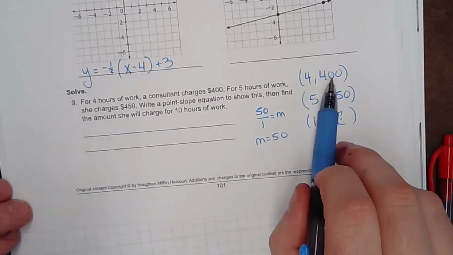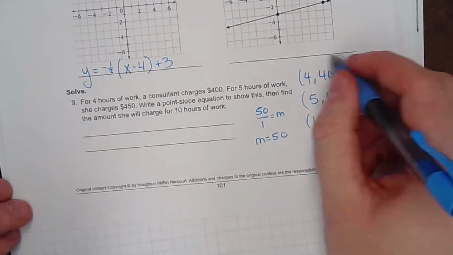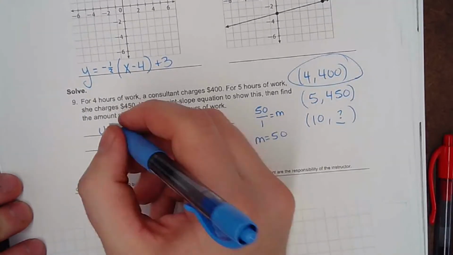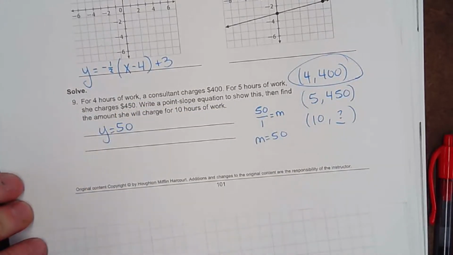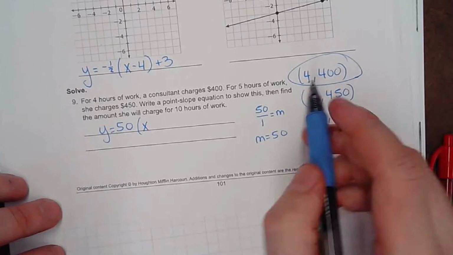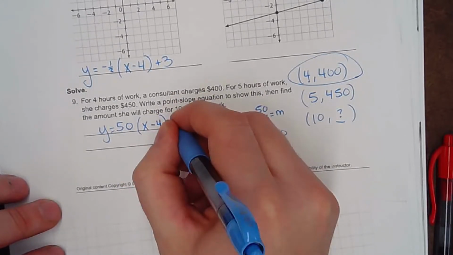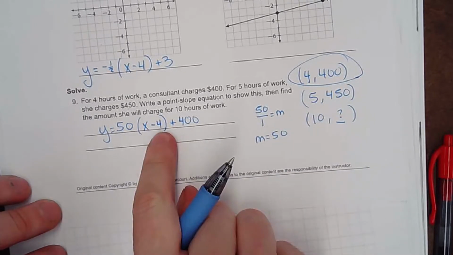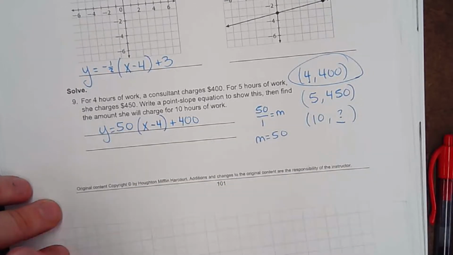And then we can choose one of these points to plug in for our equation. So I'll choose this one because why not? So our equation is going to be y equals our slope, which is 50. It's kind of nice. It's not a fraction, it's just a number. And then x minus h, which in this case is 4 because I chose this one, plus 400. Now remember, you could have had here minus 5 instead and plus 450. They all would have worked.